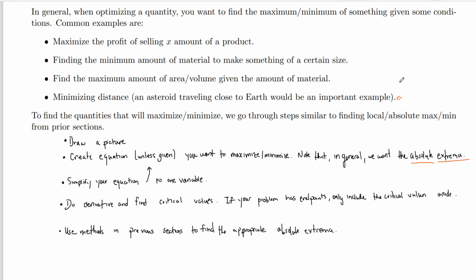Well, if one minimum is 1,000,000 miles and the other one is 100 miles, we don't want to assume it's going to come at minimum 1,000,000 miles, because 100 is significantly closer and a lot more terrifying in this situation. So we want to make sure we're finding the actual minimum. That's something to be on the lookout for.